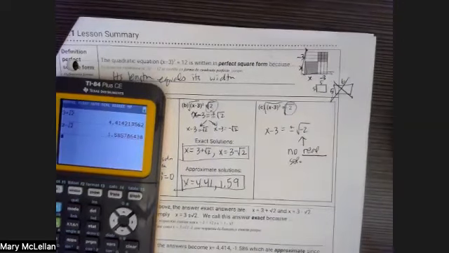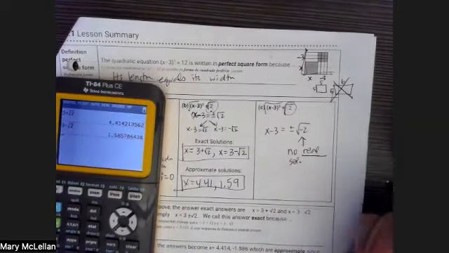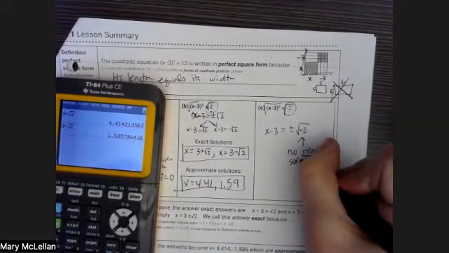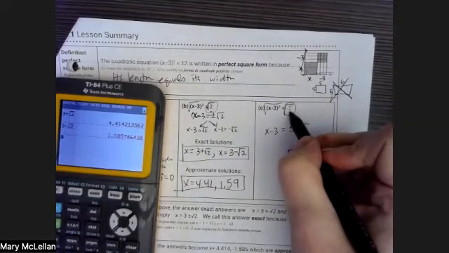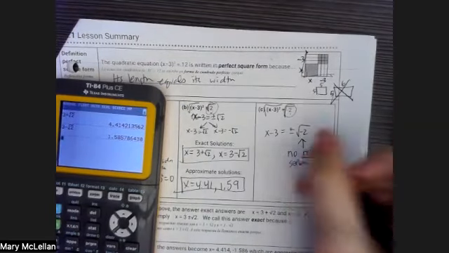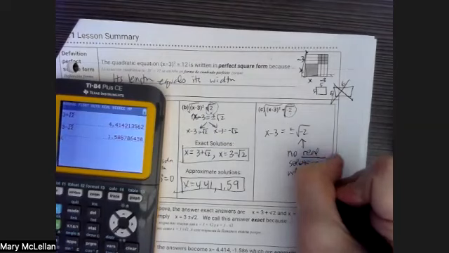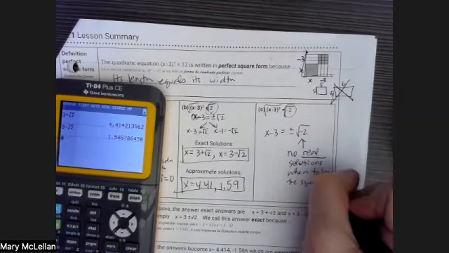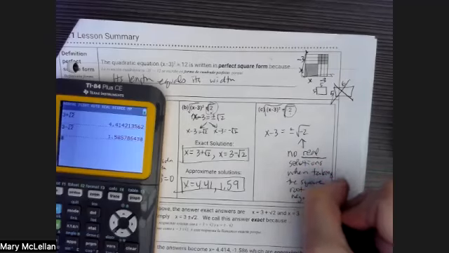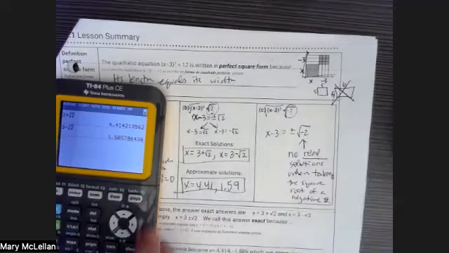It means real as in something that could fall on our number line. So when you're taking the square root of negative numbers, there are no real solutions. Period. All right.